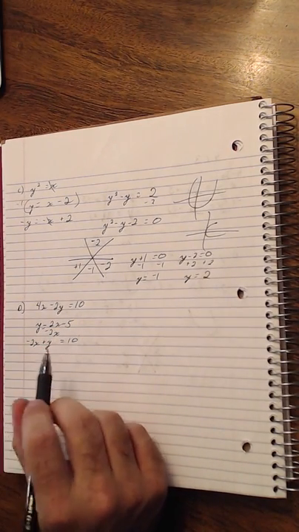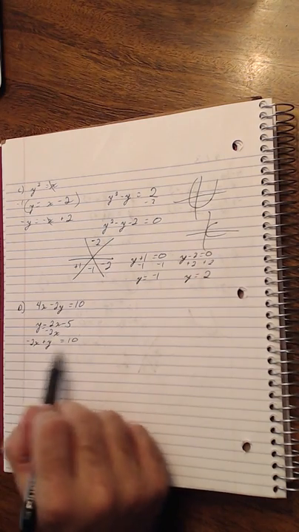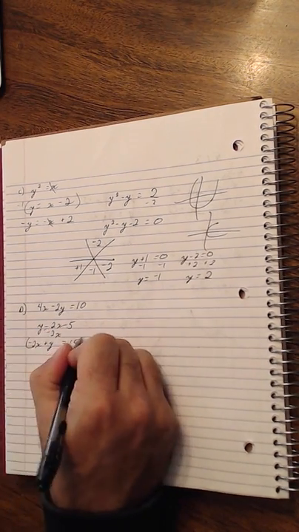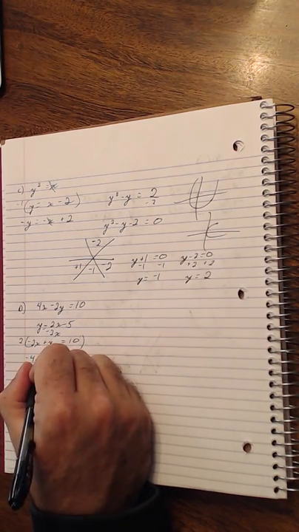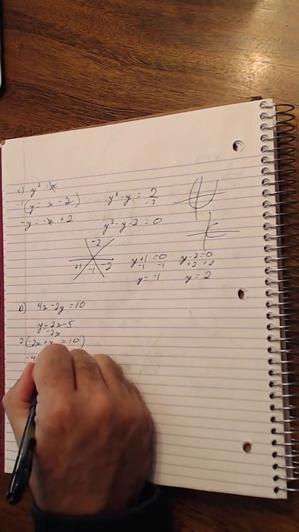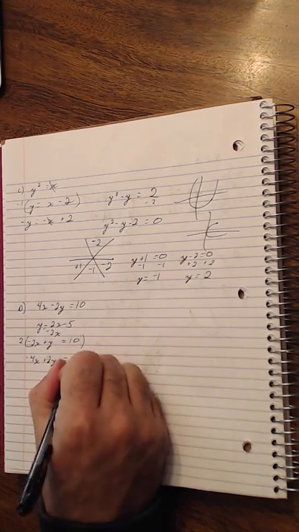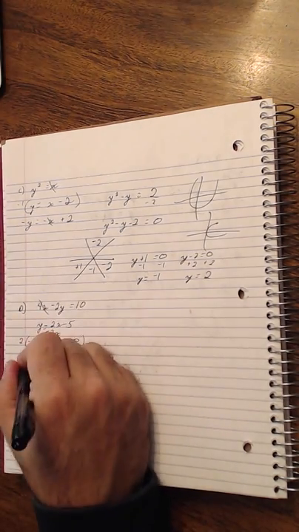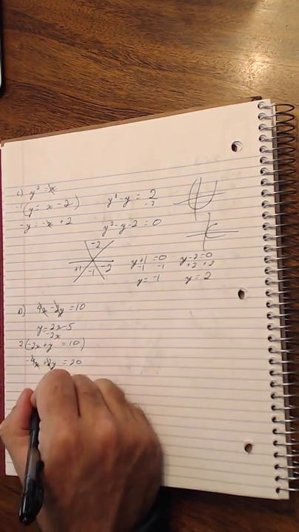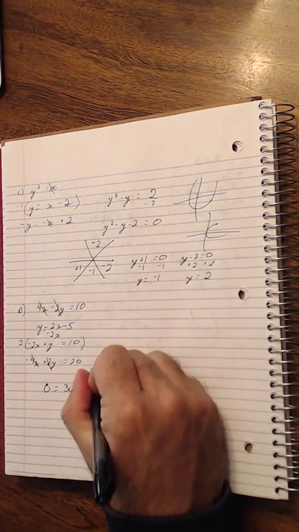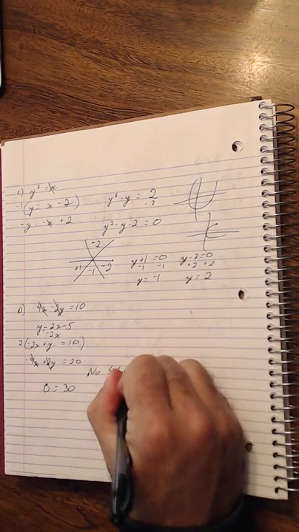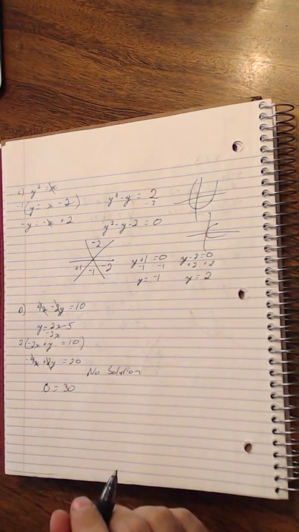All right, now if I simply just multiply this by 2, then I can start eliminating. So I have -4x plus 2y equals 20. That eliminates. That also eliminates, so I've got 0 equals 30, which we know is no solution. Makes it a lot easier.